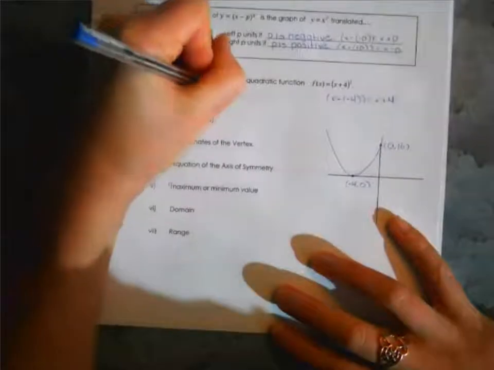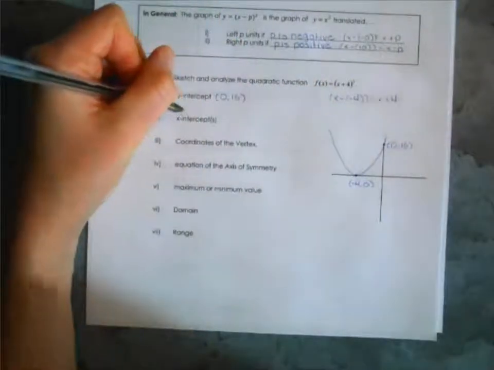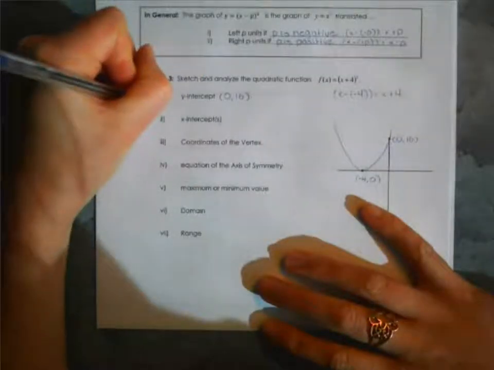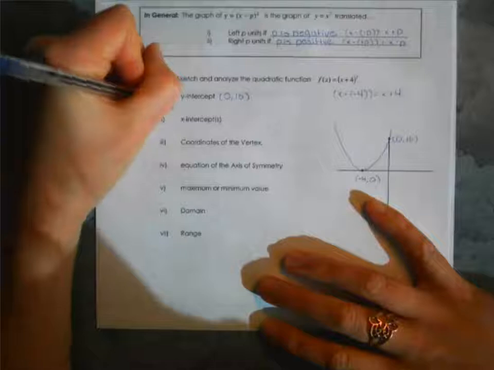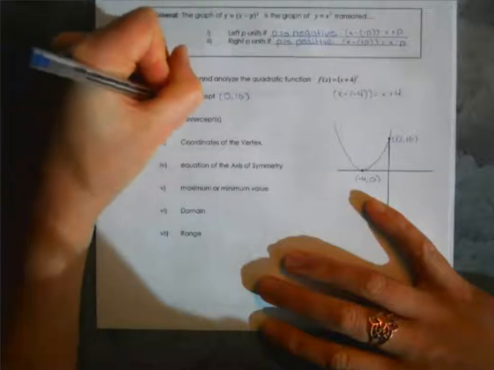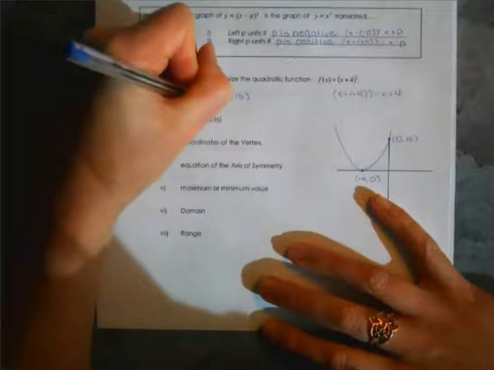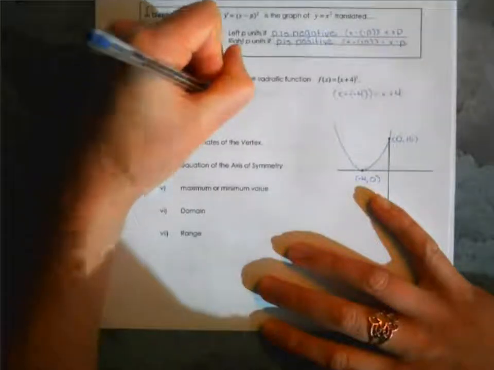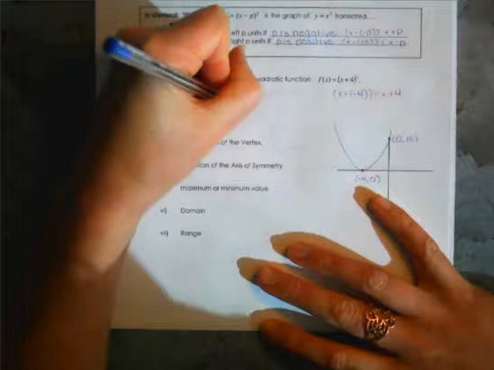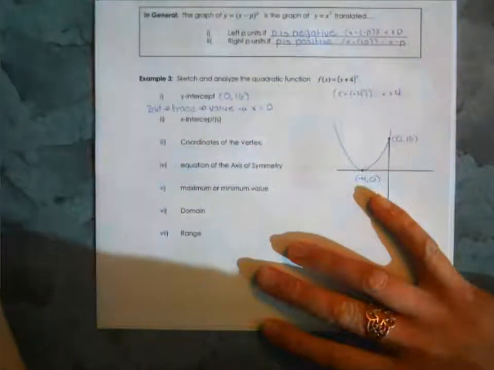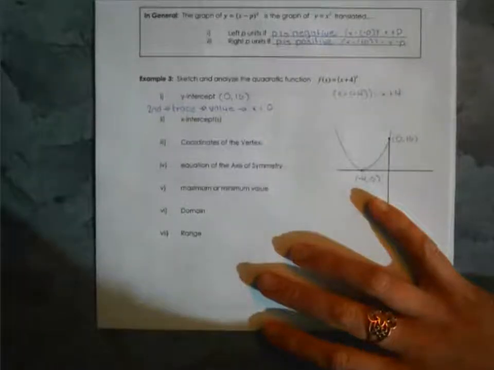0, 16. So if you need to remember how to do that on your calculator, you're going to go second function and then trace. And then you're going to enter value, which is the first choice there. And then you have to enter in for x equals, you need to put in that x is equal to 0 for a y-intercept. Okay.